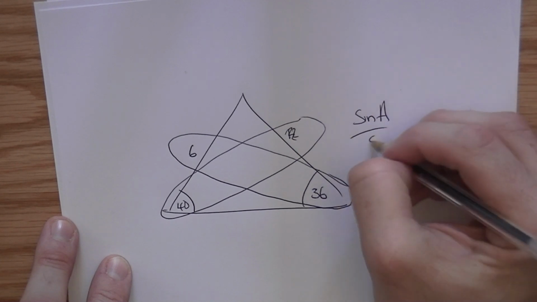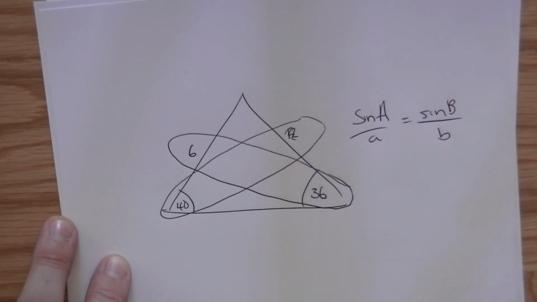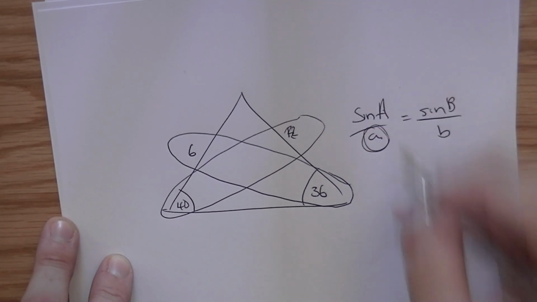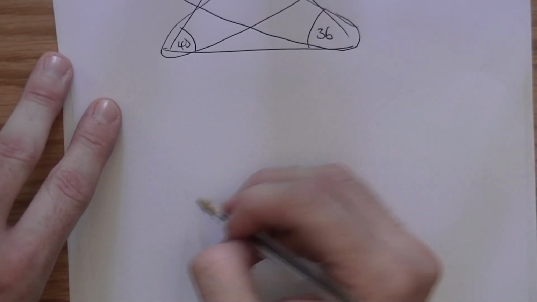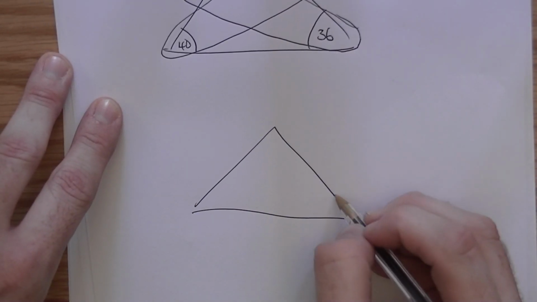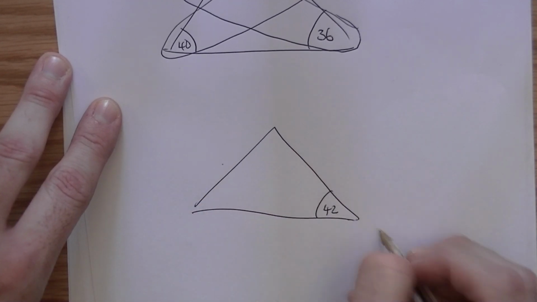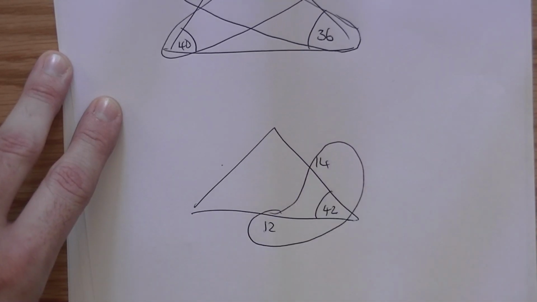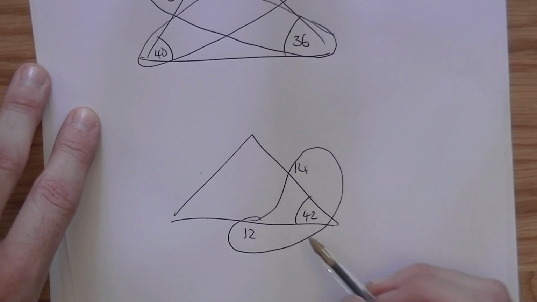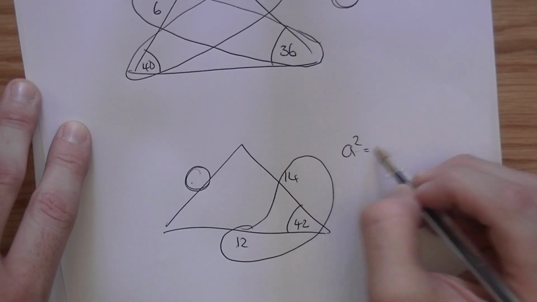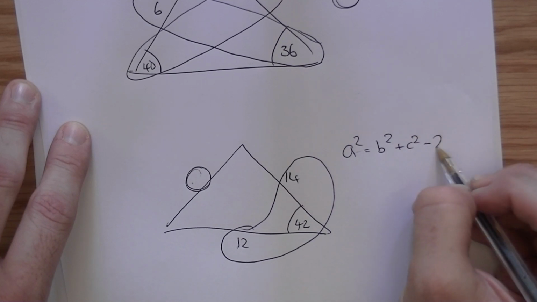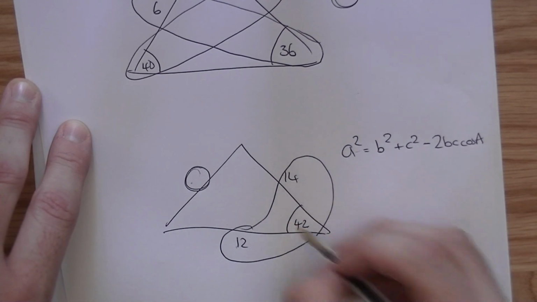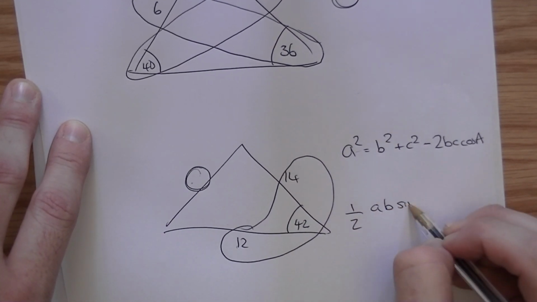Sine A over little a equals sine B over little b. Or the reverse, that divided by that equals that divided by that, if you're finding the side rather than the angle. The other thing you might be looking for is a trio of things. What I mean by that is an angle, but instead of knowing the side opposite it, its pair, knowing the other two sides, 12 and 14 say, so that kind of triplet of things. And you can use that triplet to find this side using the cosine rule. a squared equals b squared plus c squared minus 2bc cos A. Or you can find the area of this triangle using half ab sine C.